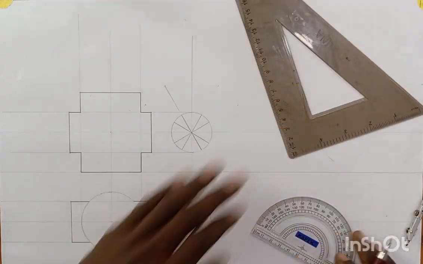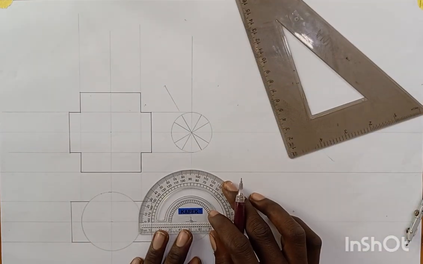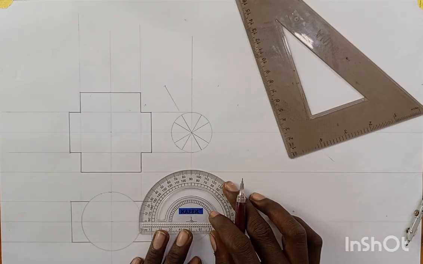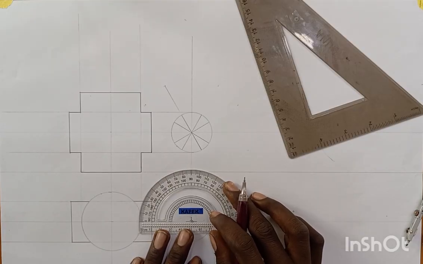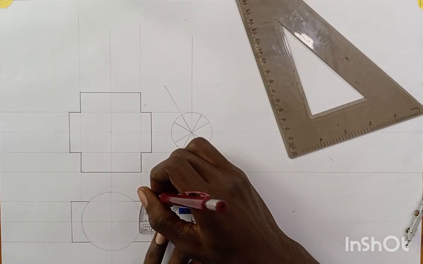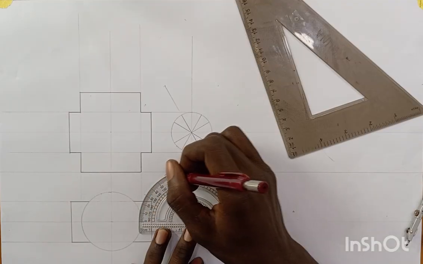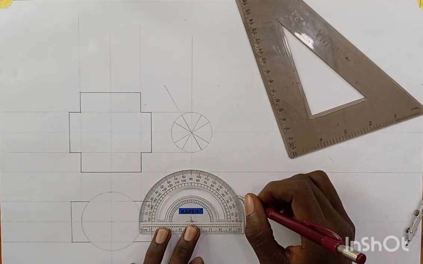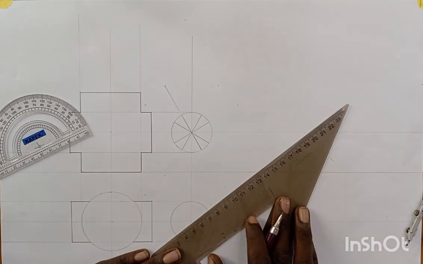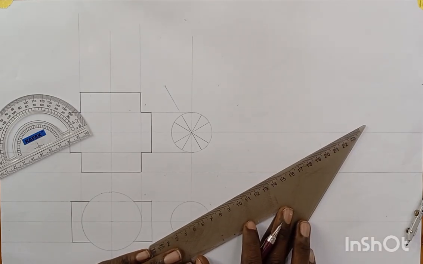I'm going to do the same thing to the one under. Divide into 12 equal parts. 30 degrees, 30, 60, 90, 120, and 150. So now connect points passing through the center line.